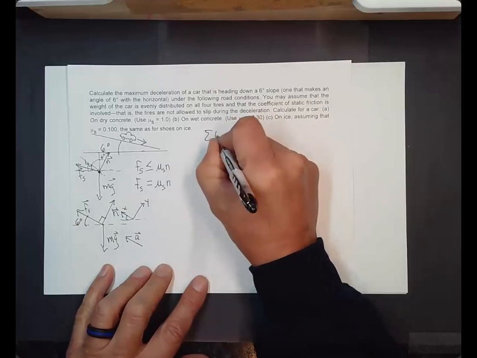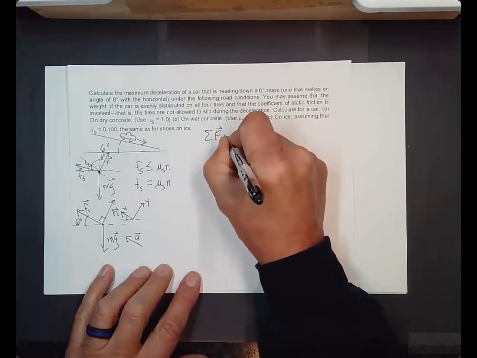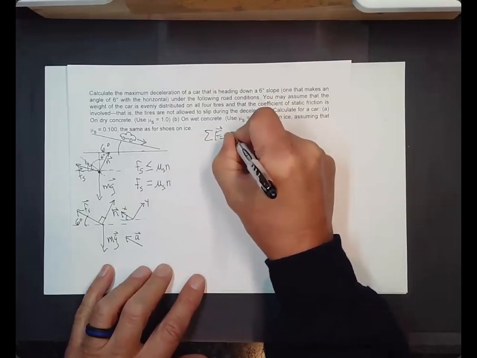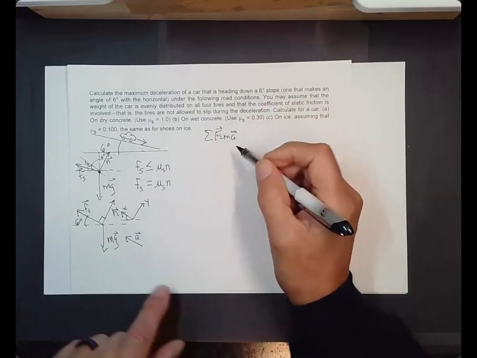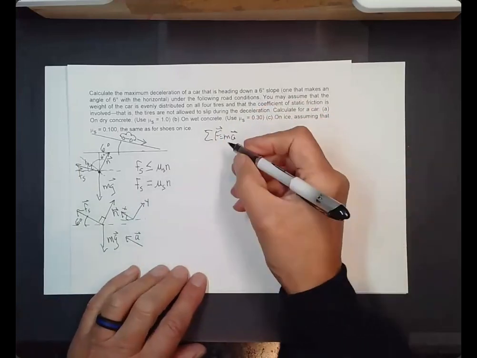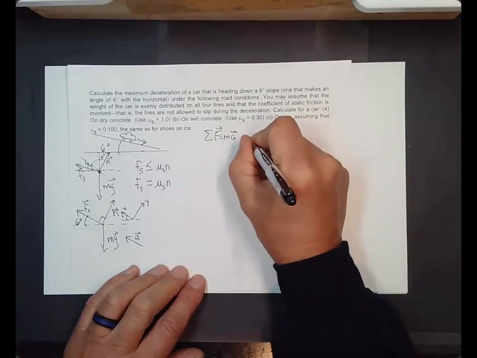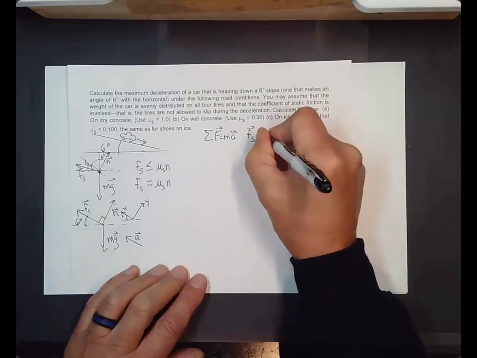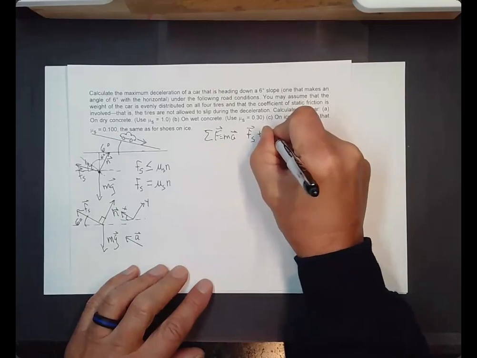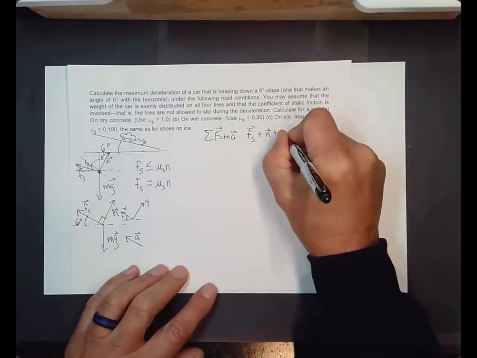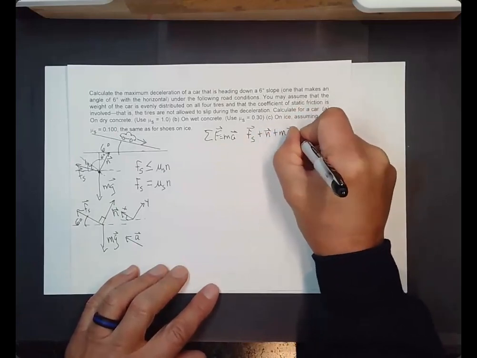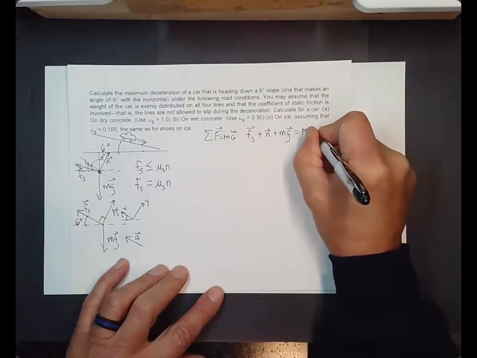The sum of the forces equals MA. All right, well, in this case, I've got three forces. I've got F sub s plus N plus mg is equal to MA.